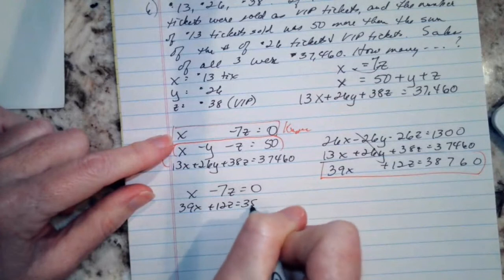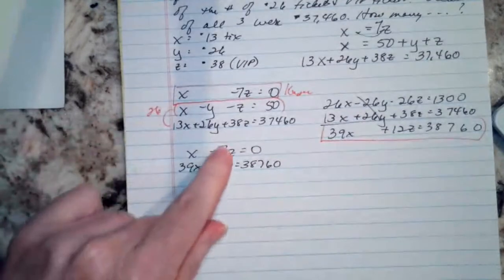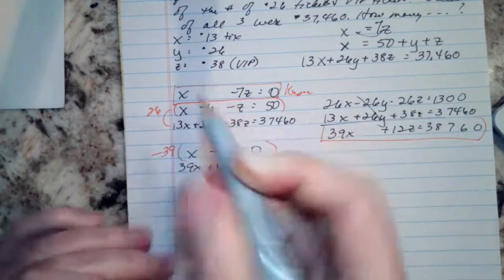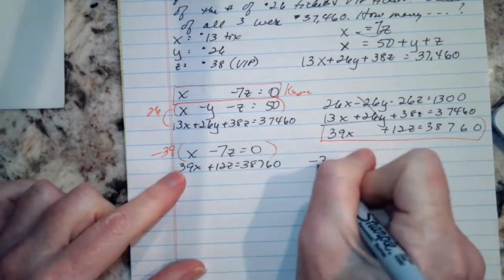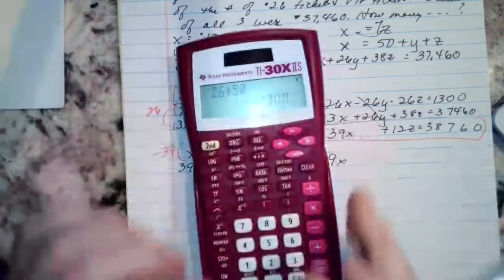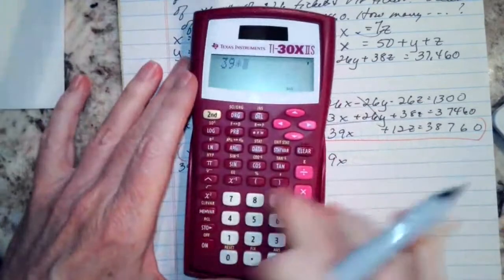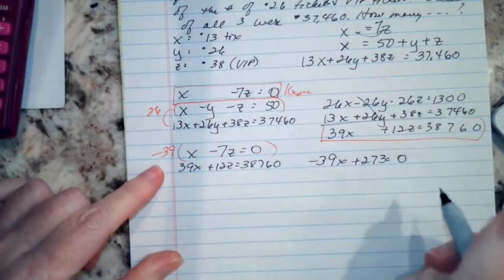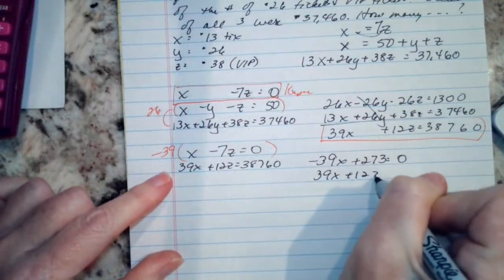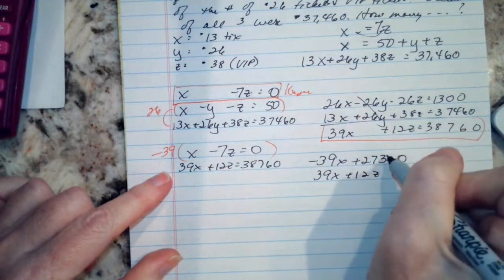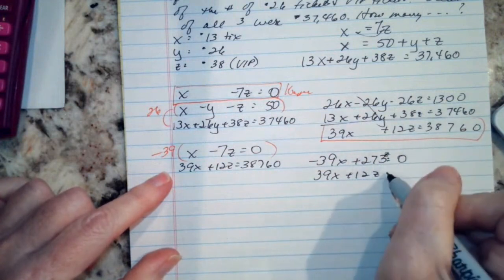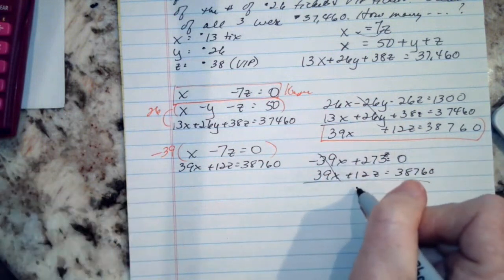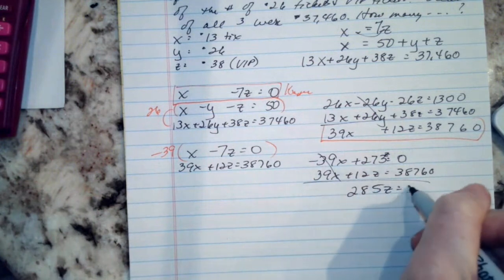39X plus 12Z. Whoa. Okay, we could multiply both these times 7 and 12. We're not going to do that. We're going to multiply this one times a negative 39. So negative 39X. Now we need negative 39 times 7. 273, and that's a positive. And then negative 39 times 0. There'll be Z in there too. 273Z. Let's see, so we're going to get 285Z.